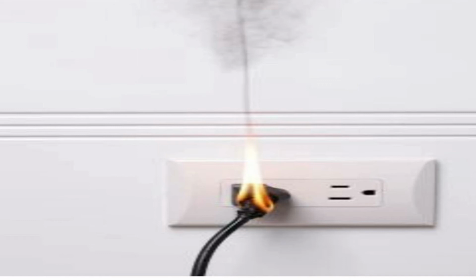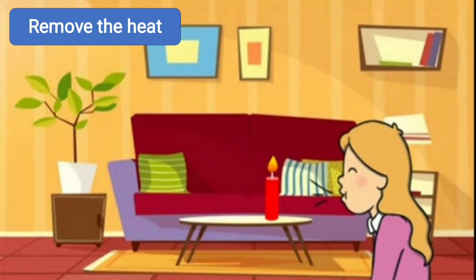And also, as I said, if we want to bring the temperature down, we have to spray water. But some fires cannot be extinguished with water. Those are fires caused by fuel or petrol, especially liquid oil.